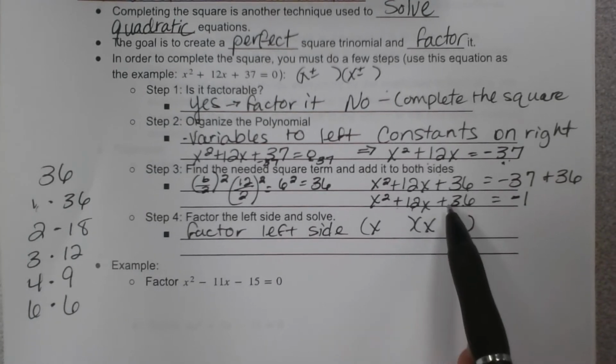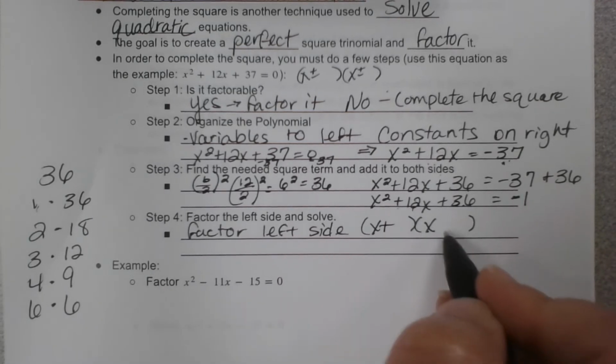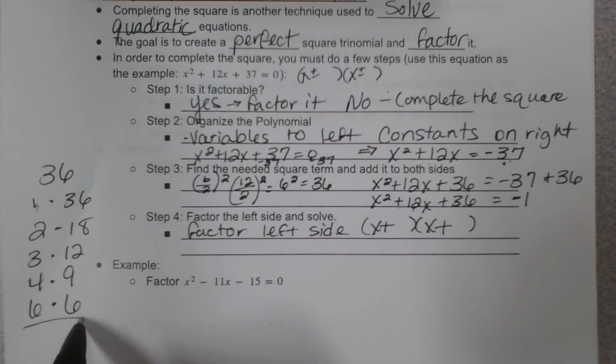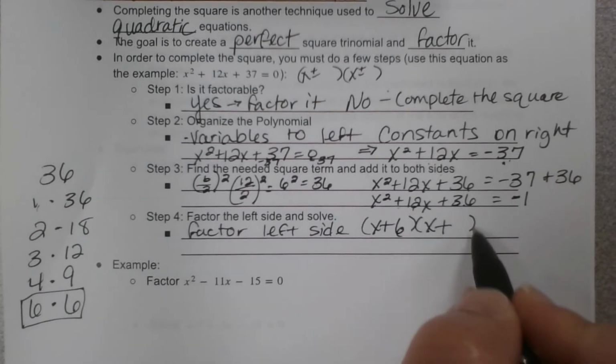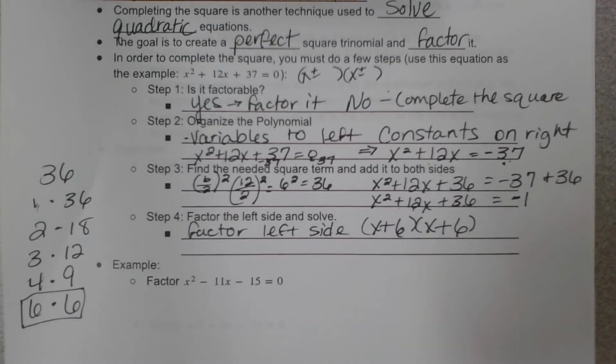So when we do that, then I'll look at this sign. If this is positive and this is positive, then both of these are positive. What is the perfect square for 36? 6 and 6, right? So now, that's my factors for the left-hand side.